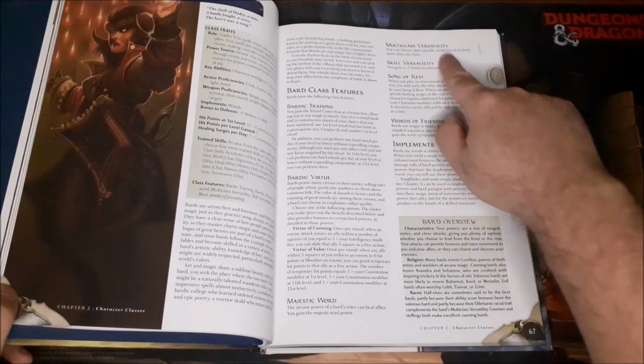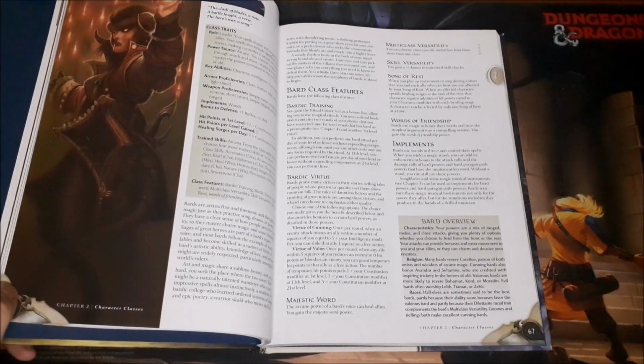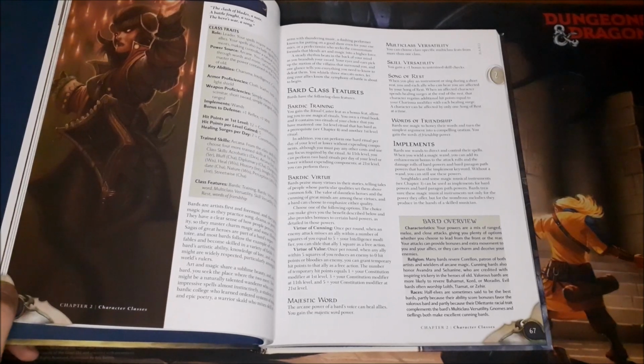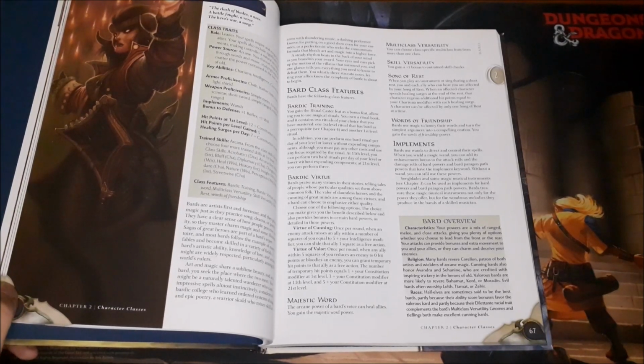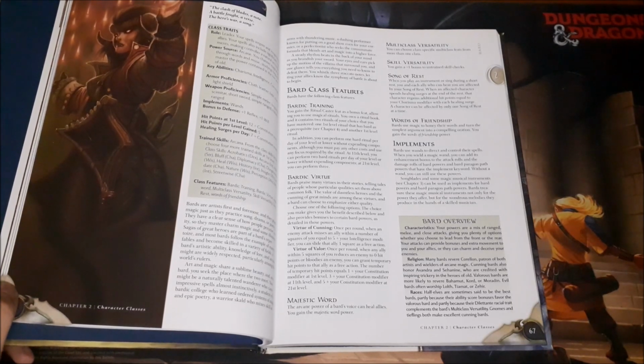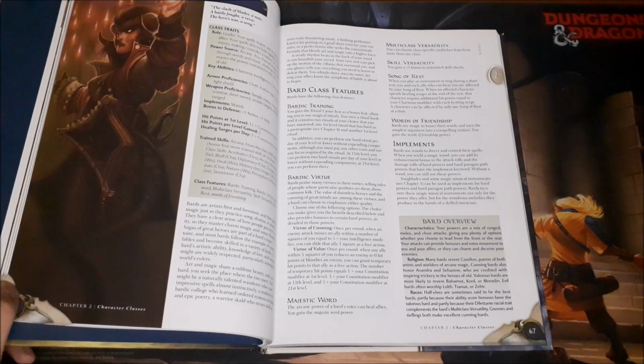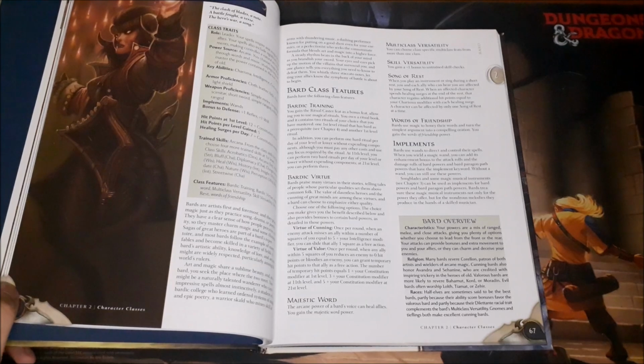They also gain multi-class versatility. I'm not going to go too much into multi-classing in this video, but in 4th edition, when you take multi-classing, it's not taking a level of another class, it's a feat that you choose, which will give you minor access to certain class features. There's the basic feat, and then there are other ones that you can take that allow you to gain more and more powerful abilities from the class.